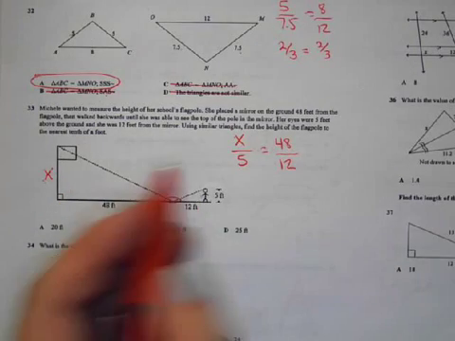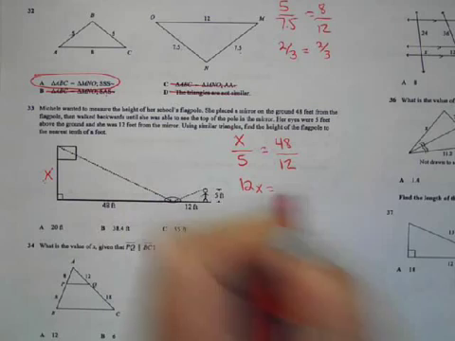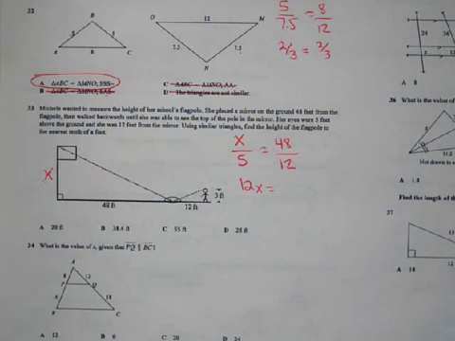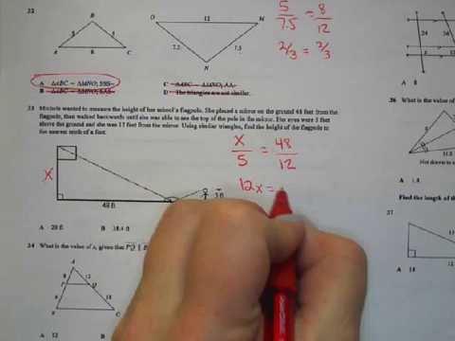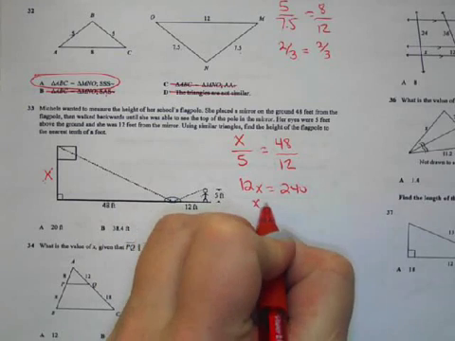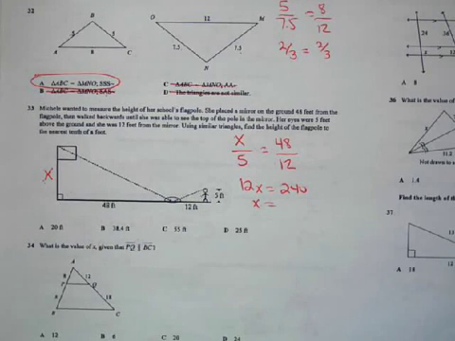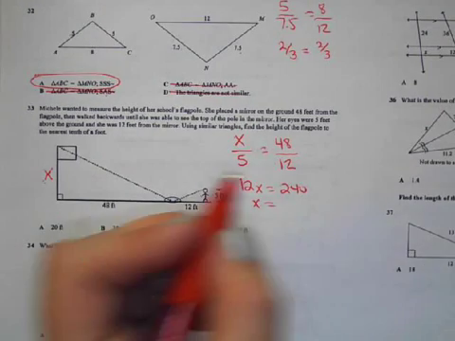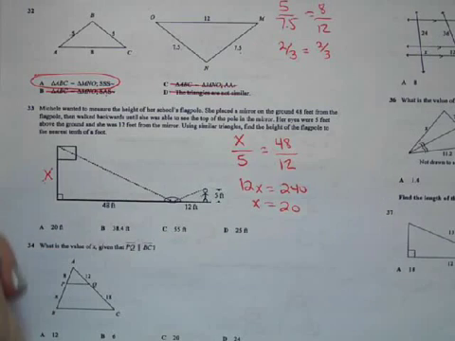So 12x would equal 48 times 5. And x would equal 20. So the height of the flagpole is 20 feet.